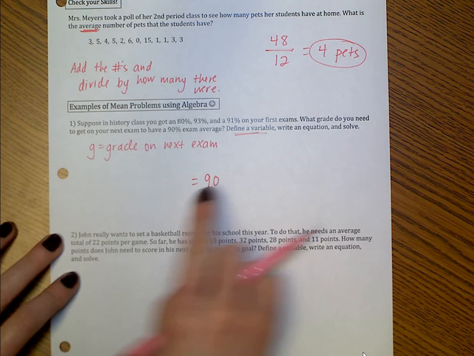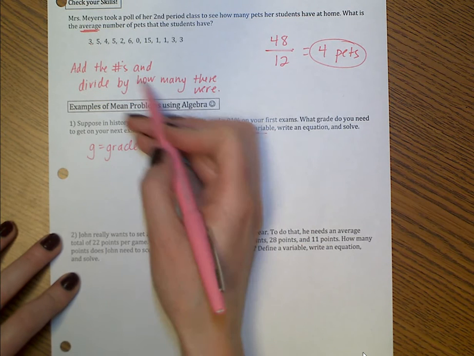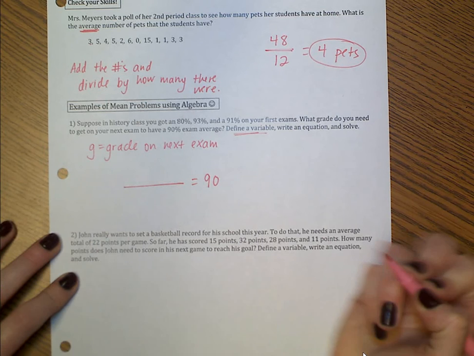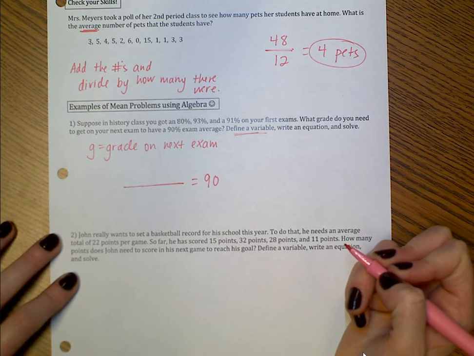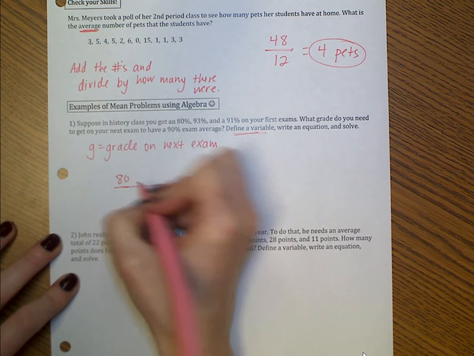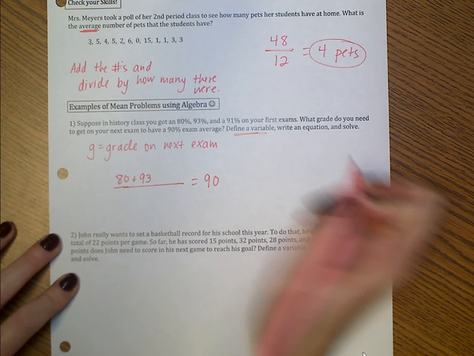Then think about how you average numbers. I know that I need to add all the numbers up and divide by how many scores there were. So it's going to be a giant division problem. And I know I got an 80 on the first test. I need to add that to the second test. And the third test was 91.